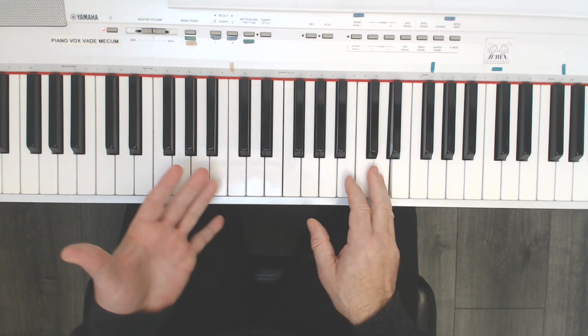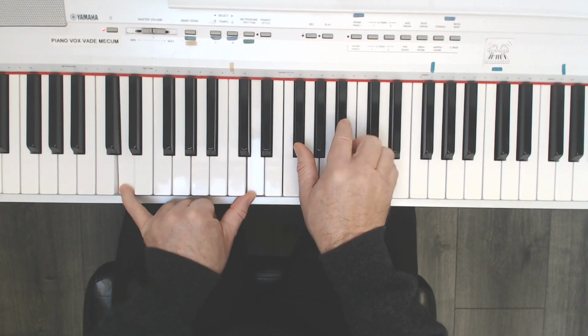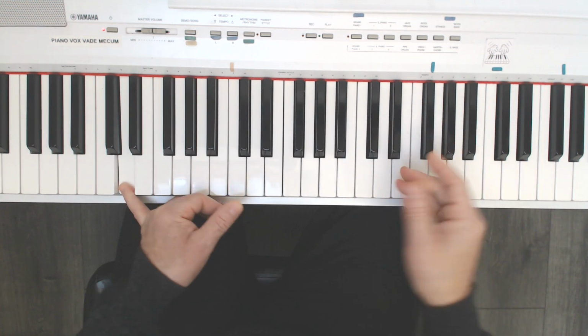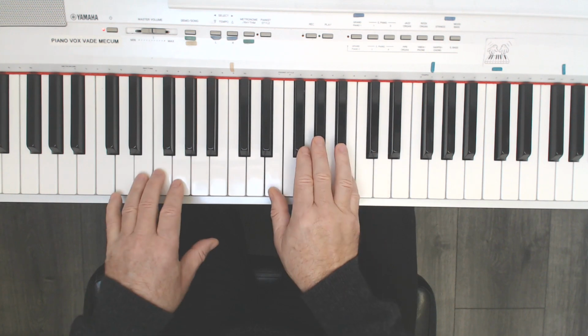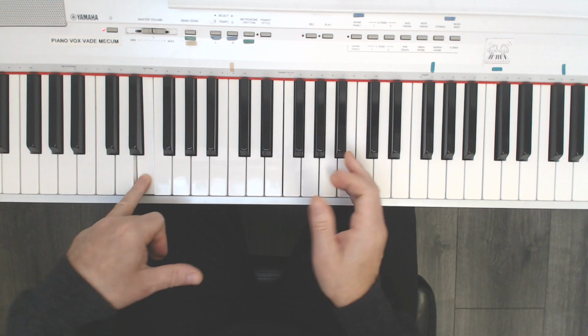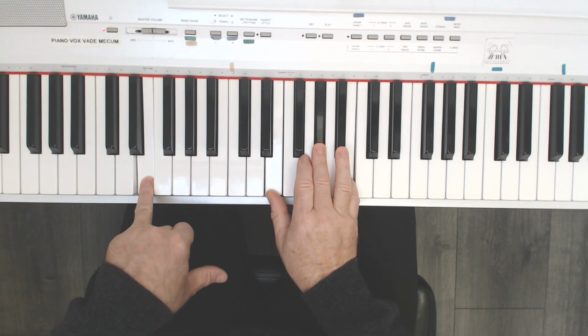It's up to you. You make your choice. Okay, the turnaround is really simple like this, or a little bit more with embellishment. It's up to you. Also, second verse, same, probably exactly the same chords, and only the lyrics.